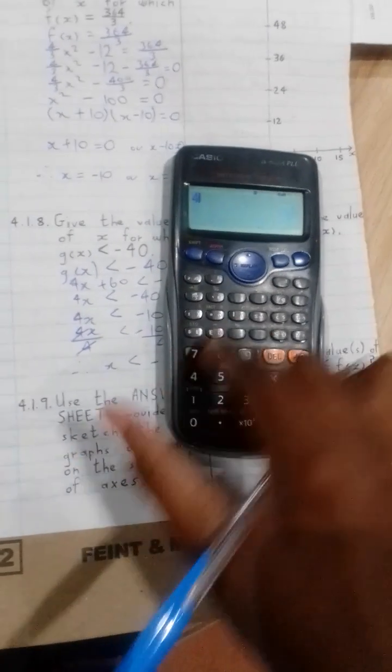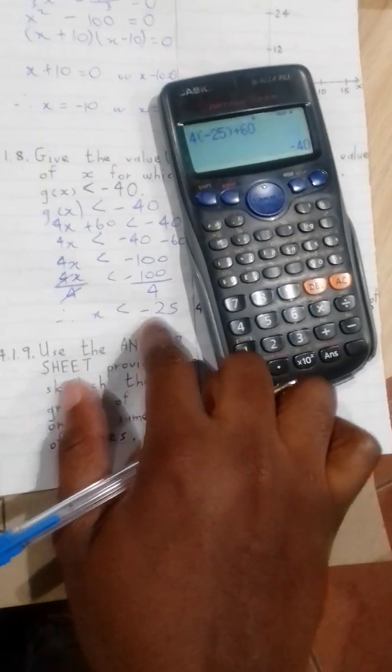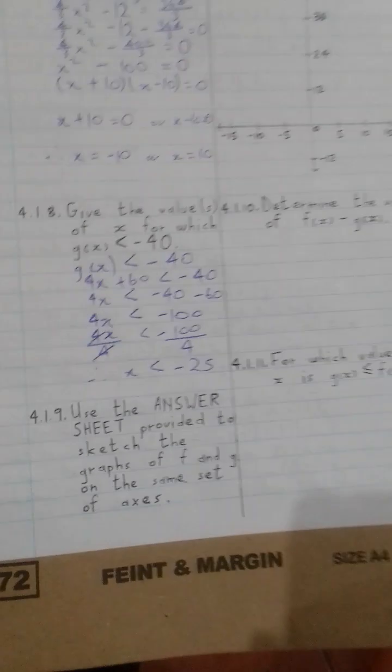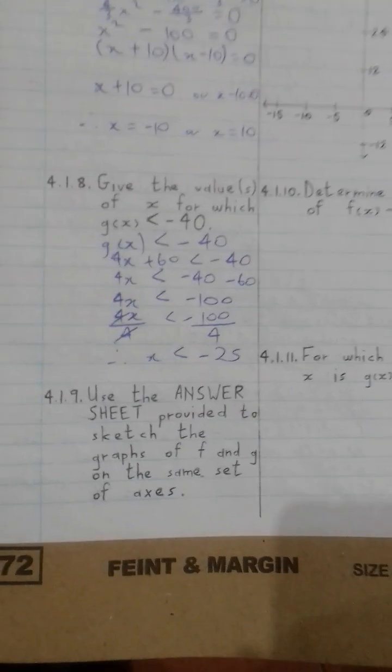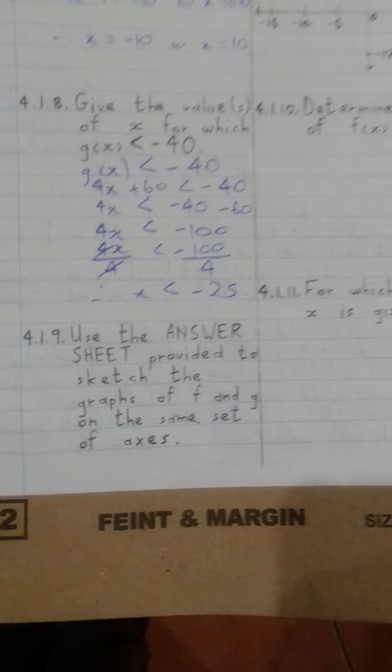So let's start with negative 25 and do 4 times it, plus 60. We get negative 40. Less than negative 25 is negative 26. So we get negative 44, and it is less than negative 40. So therefore, we are correct. I hope that is clear, and I hope that makes sense.